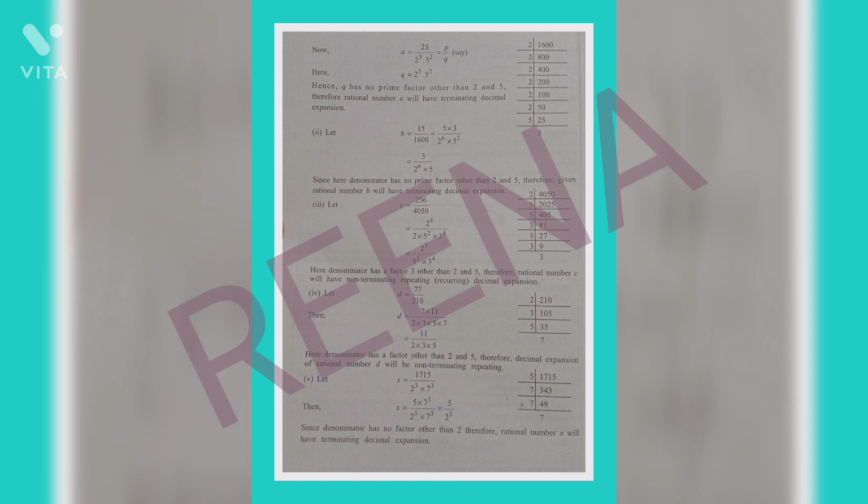The same process we will follow with the third one, and in the third one we have a factor which is 3 raised to the power 4. It means the denominator has a factor 3 other than 2 or 5. It means we have non-terminating repeating decimal expansion. So there are two more examples. In the last two questions we have the denominator 2, 3 and 5. Again it has 3 rather than 2 or 5.